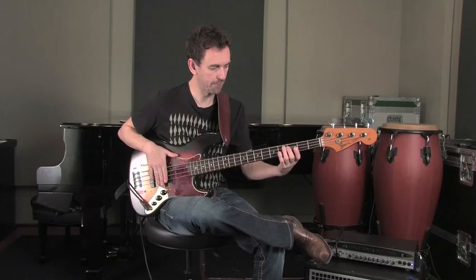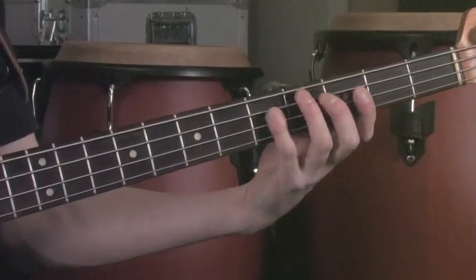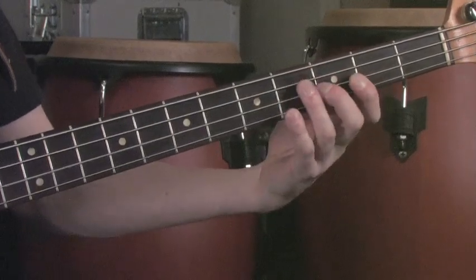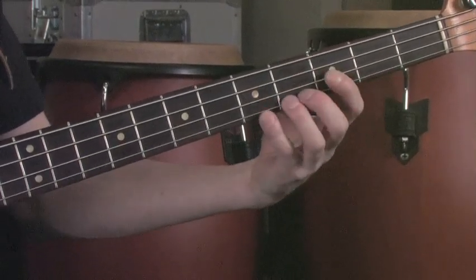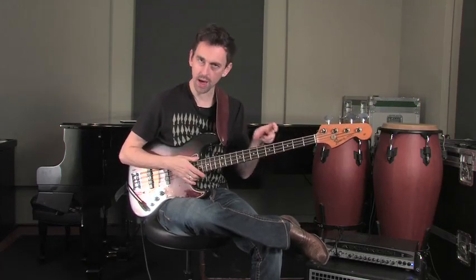Now, if we notice the notes of the scale, we've got C, D, E, F, G, A, B, C. The principle of the modes is that we can get a new scale starting on each degree of the major scale.